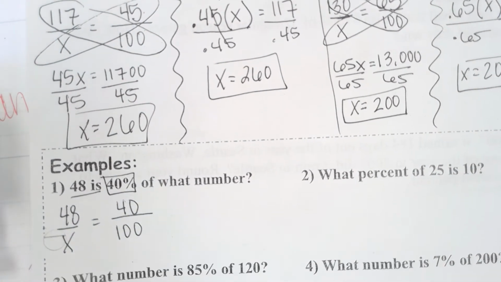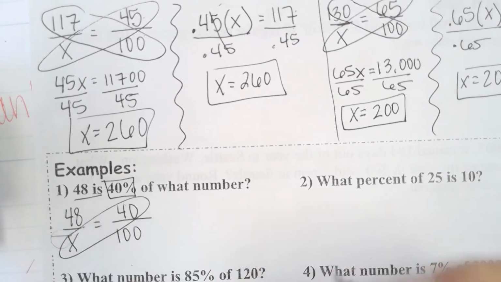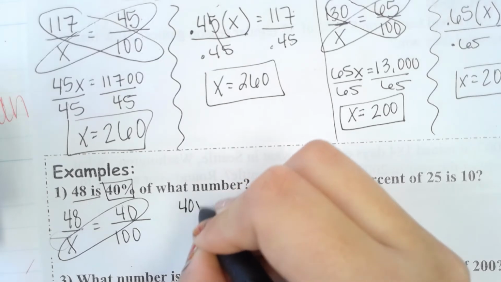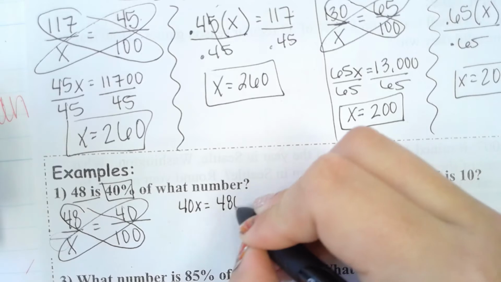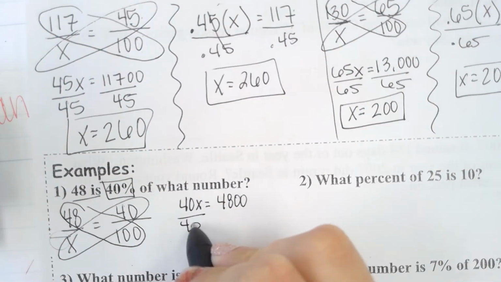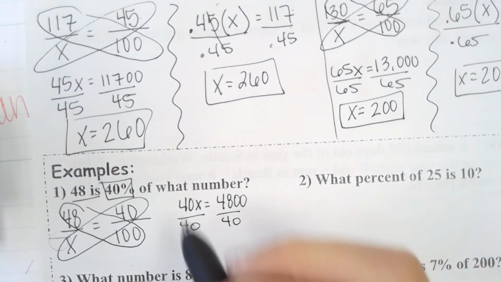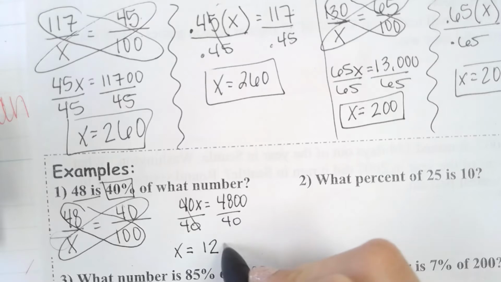And after you set up your proportion, you can now just cross multiply. So 40 times x is 40x. 48 times 100 is 4,800. And then to get x by itself, you just need to divide by 40. And you should have gotten an answer of 120.